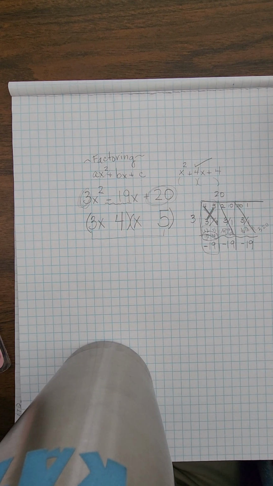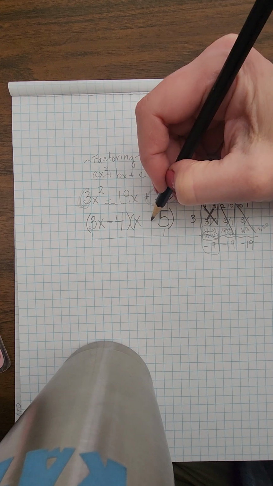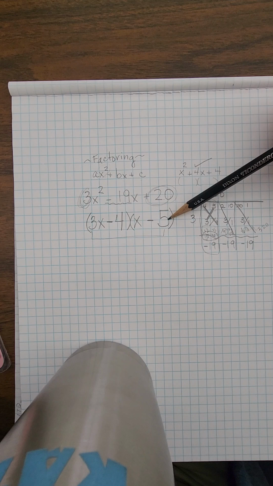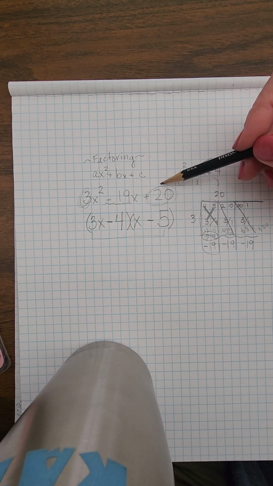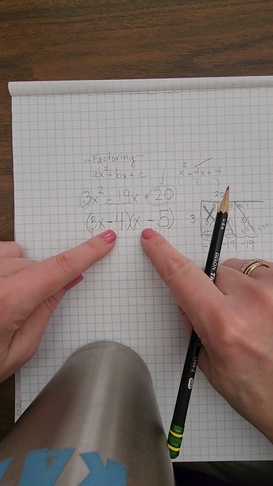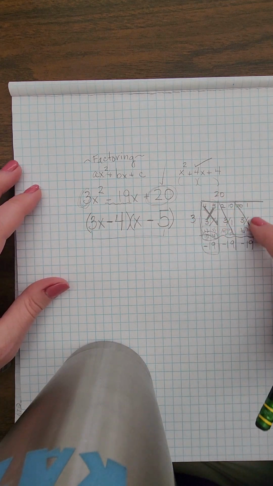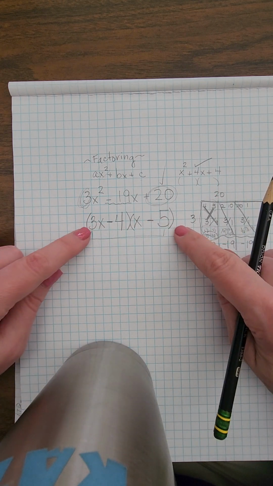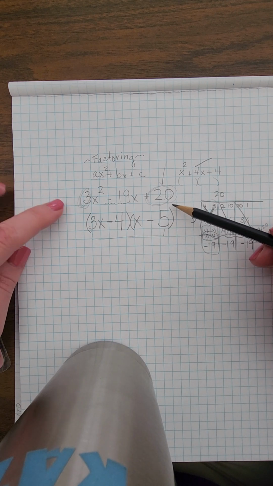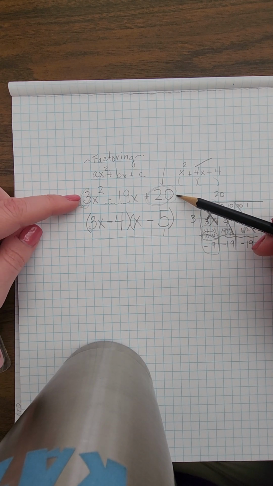Now I need to think about signs. If I'm going to end up with a negative 19, the 15 and the 4 both had to be negative. And that works out perfectly, because when I take a negative 4 times a negative 5, I get a positive 20, and I've got my constant. So this is it factored out. We had to do all this little side work to figure out how to match up the factors. And remember, you can always go backwards and FOIL this back up, and you should end up back at this quadratic trinomial where we started.